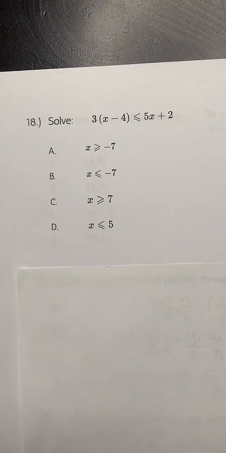Basically, I'm really trying to help you get past this whole thing called math phobia and just break things down to you step by step.